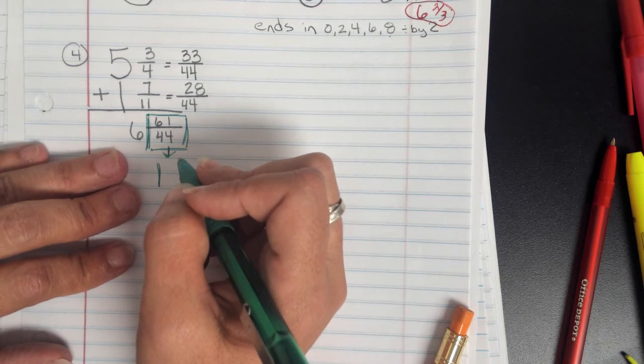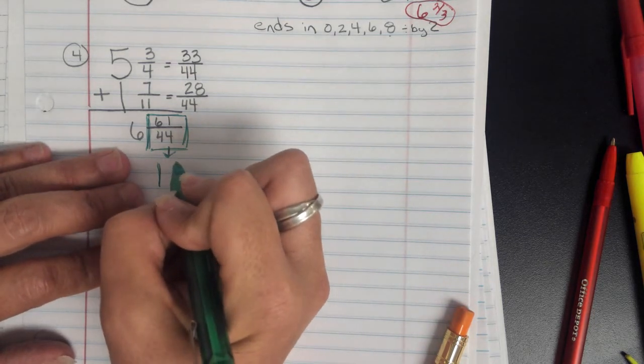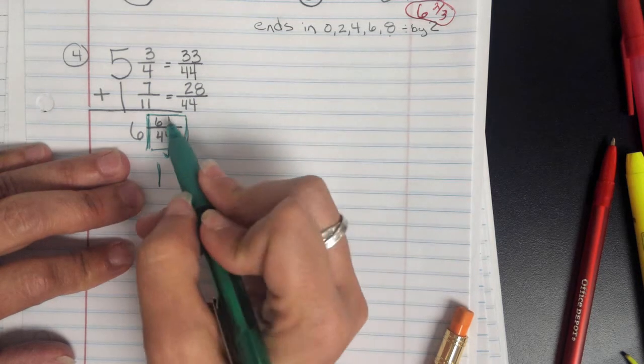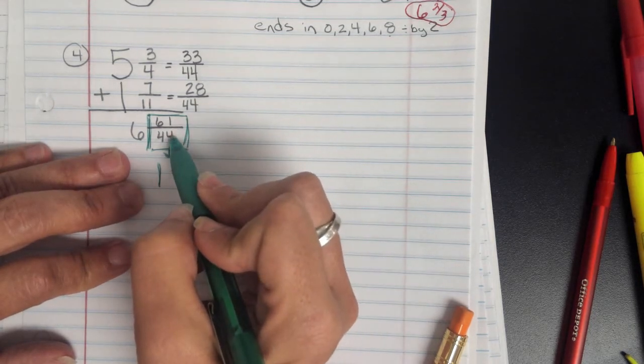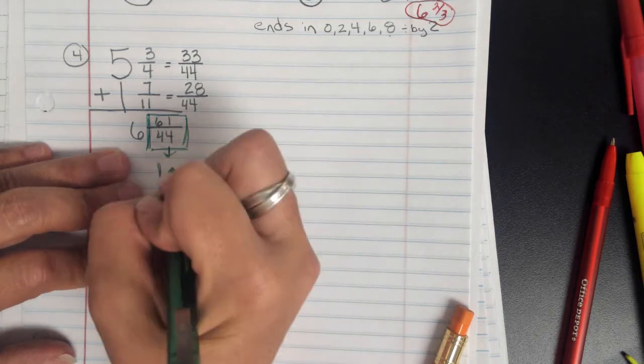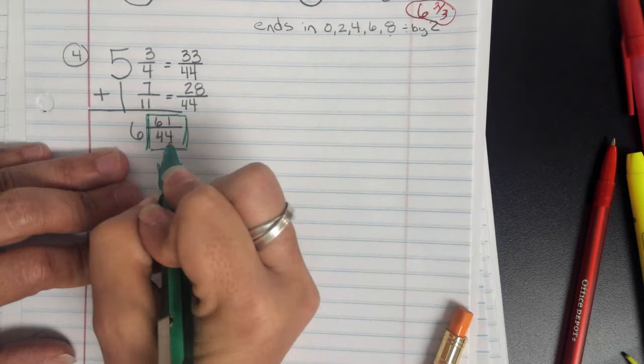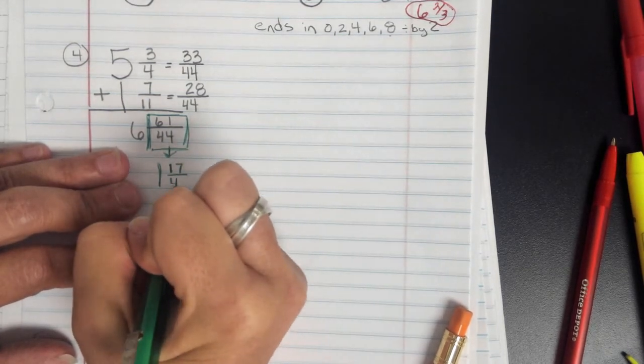17? Yeah. Well, that'd be an 11 minus 4 would be 7. That'd be 5 minus 4 would be 1. So 17. It's the last class period, my brain's starting to fall apart. Keep the 44.